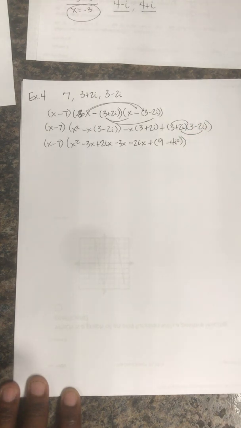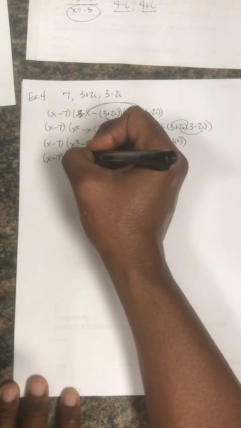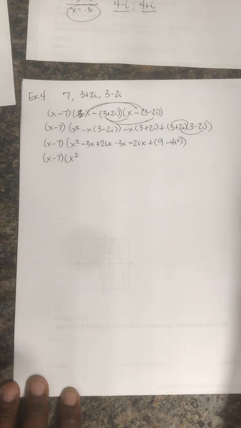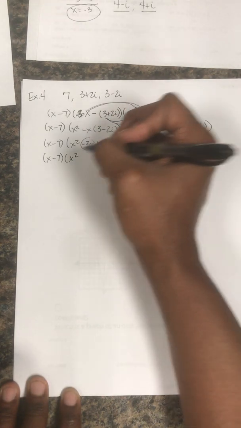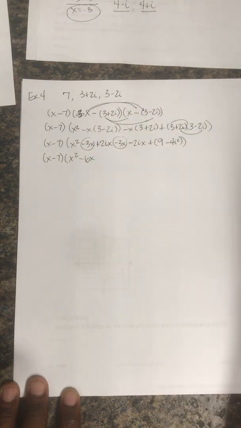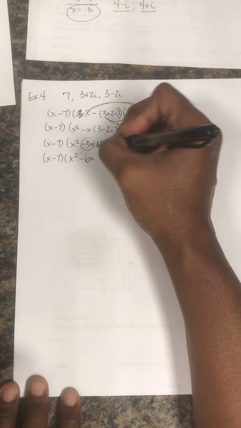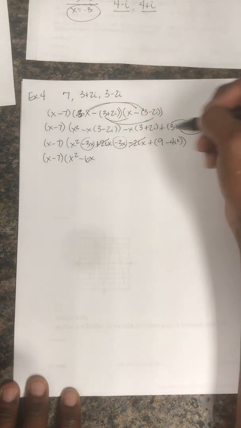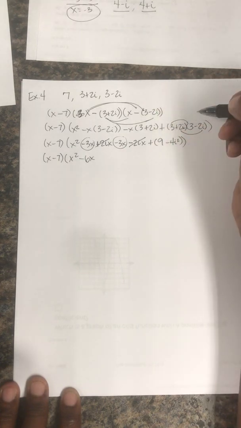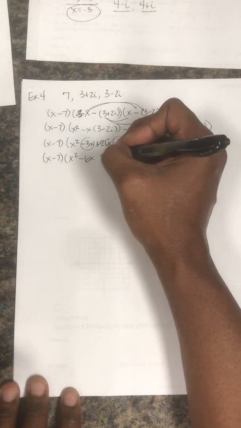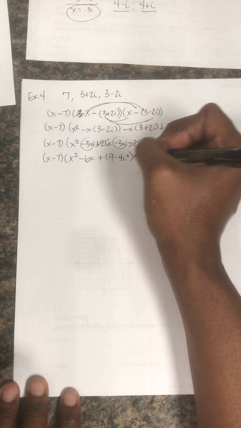Okay, so now again we're going to combine like terms. So x squared doesn't have a like term, so we can't combine anything with it. We have negative 3x and negative 3x give us negative 6x. Positive 2ix and negative 2ix cancel out, because when you're adding them, they're the same number and same letters with opposite signs, so they cancel out. So then we're going to bring down plus 9 minus 4i squared.